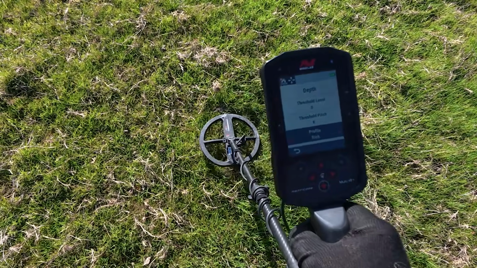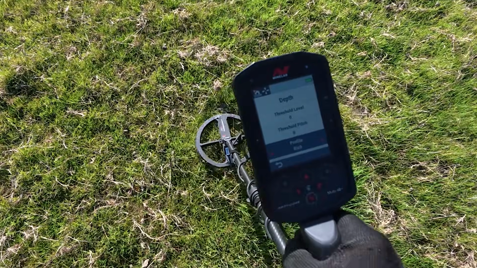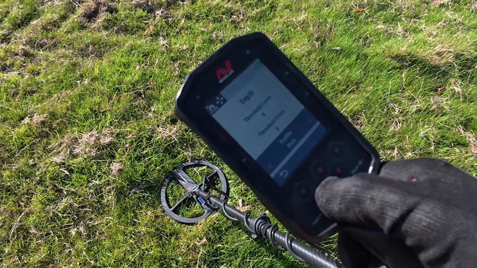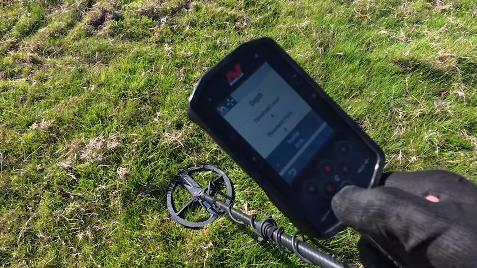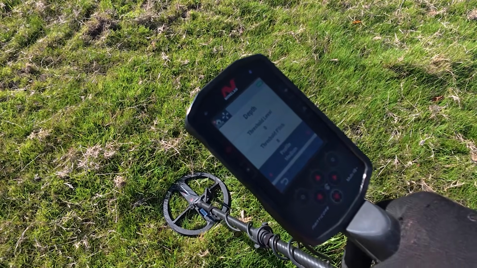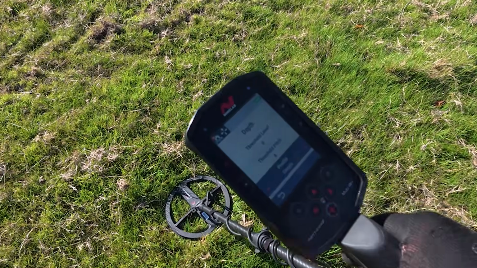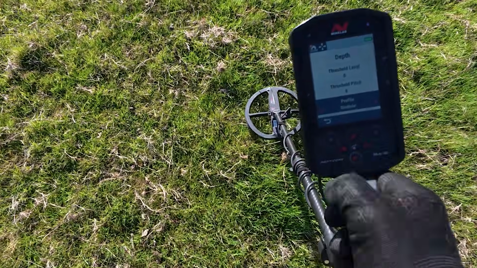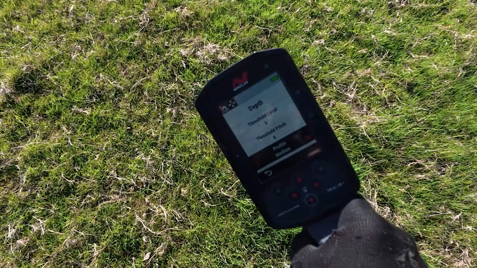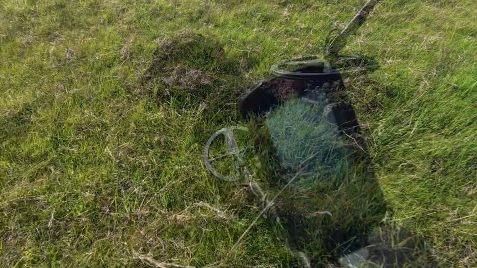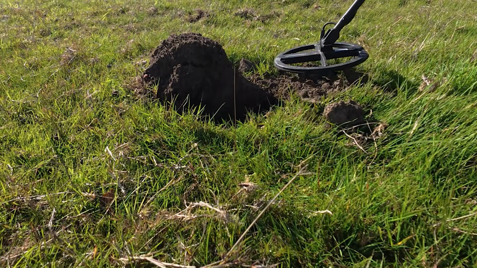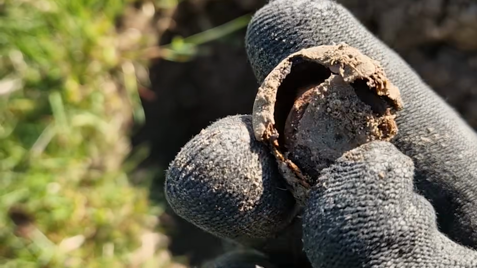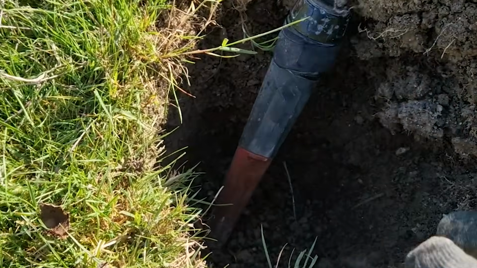Have a listen now. So I'd only recommend you use the rich tone if you've got headphones on. I wouldn't use it when you're using the speaker because it becomes a little bit too quiet. And on the other end of the scale, we've got simple with no modulation. That's perfect for me. Let's have a look, see what this is. There you go. Okay, it's a decay shotgun cartridge, but that was 9-10 inches deep.